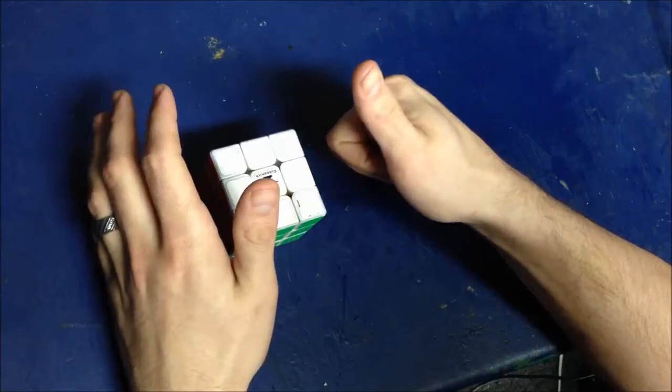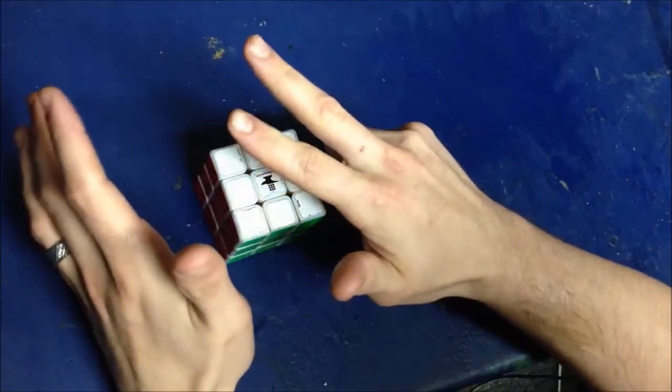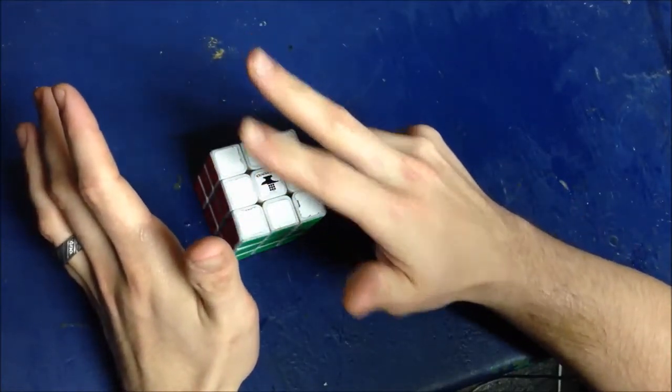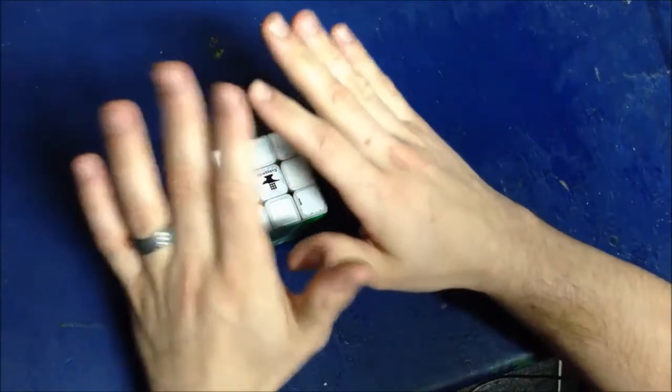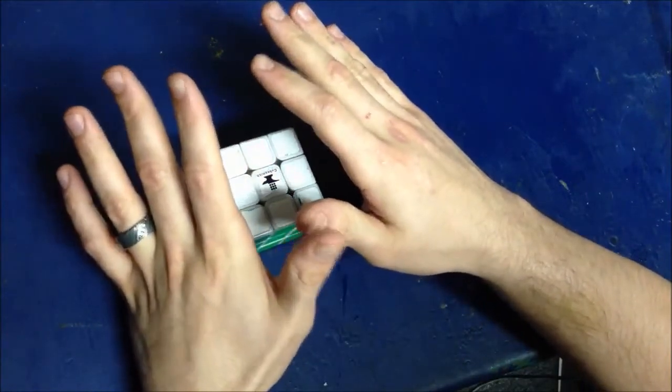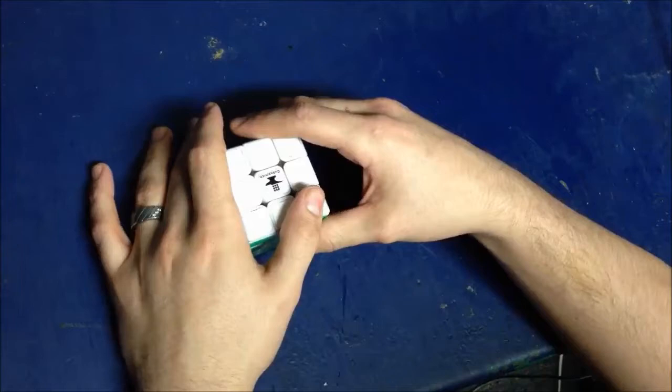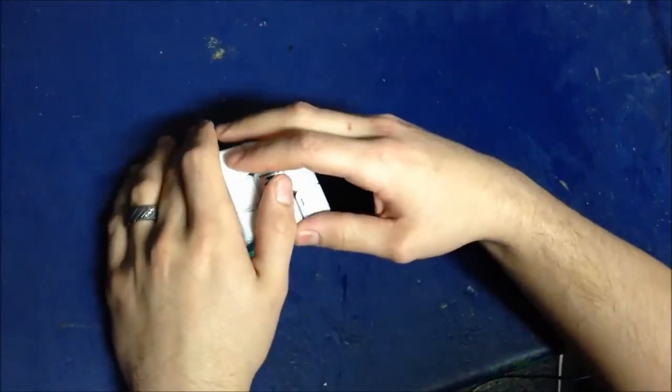Remember to constantly be looking ahead. Don't regrip. Plan out X crosses as often as you can. And make sure you observe every single possibility in every single pair before you move on. So those are the main concepts. I'll make a video on each of them separately.